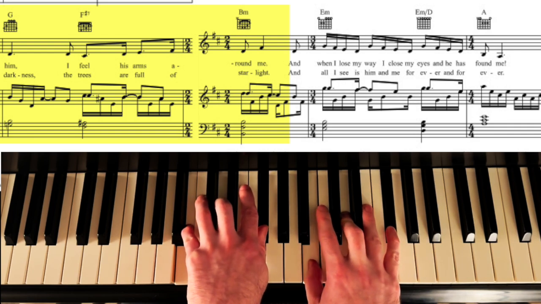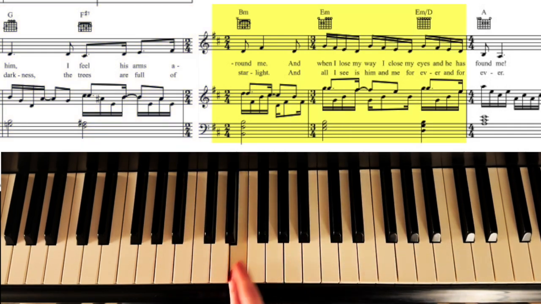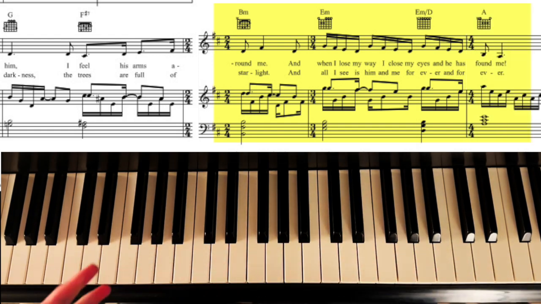Okay, so back to the circle of fifths. We're in B. If we go down a fifth, we're going to get to E. We've done this before, right? And then we could go down to A and then go down to D. So this journey through the circle of fifths is very present as we go through the song.